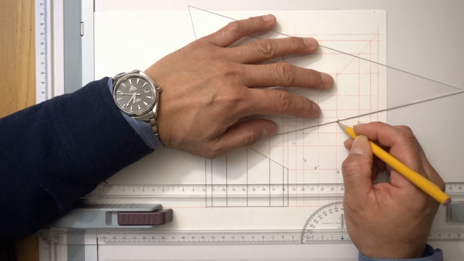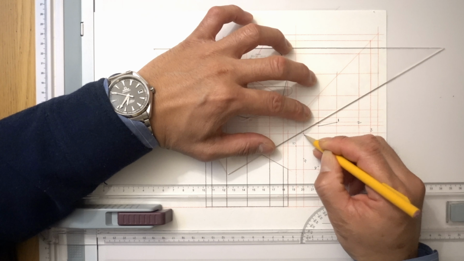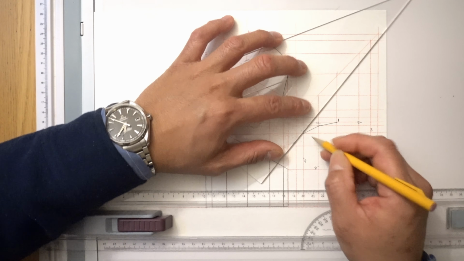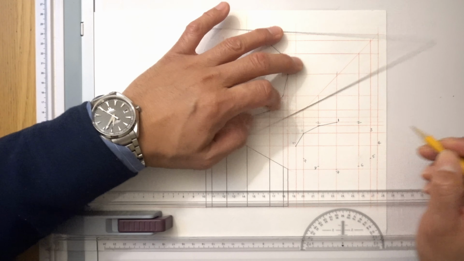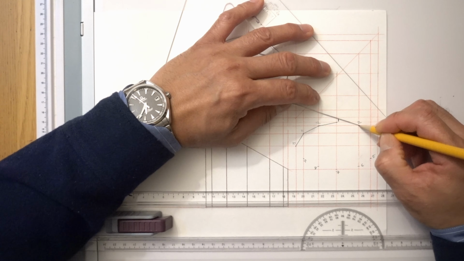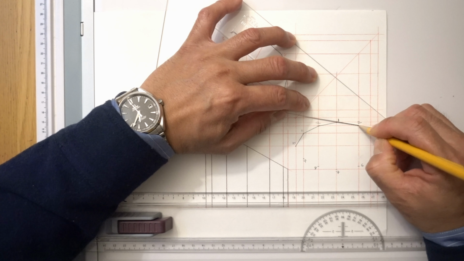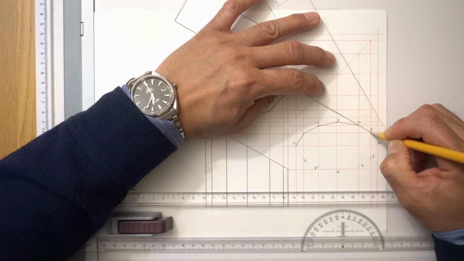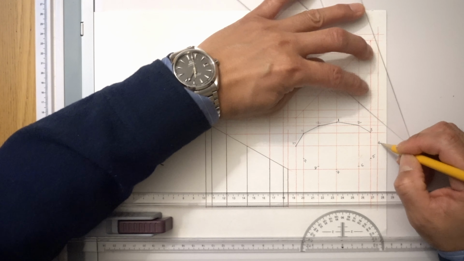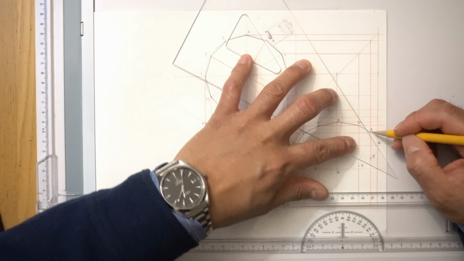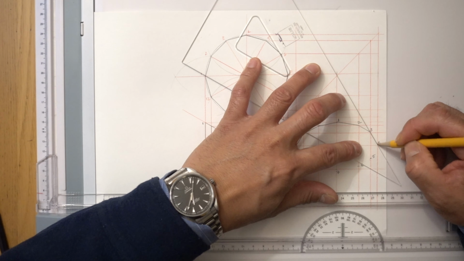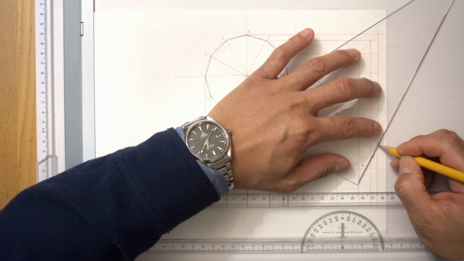So now if I connect the dots, I will be able to draw these points from this projection.